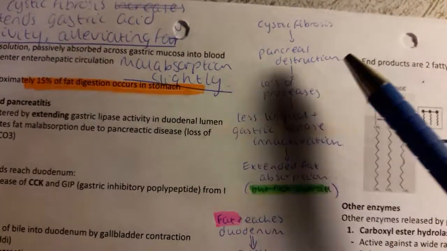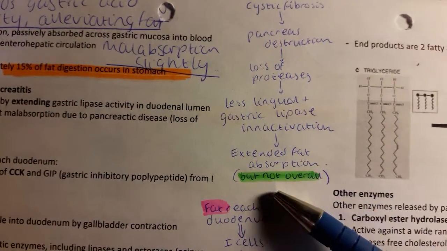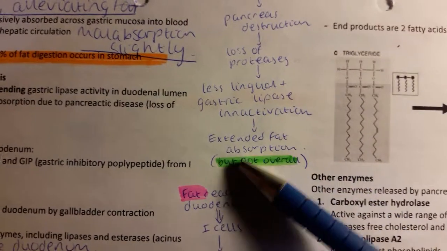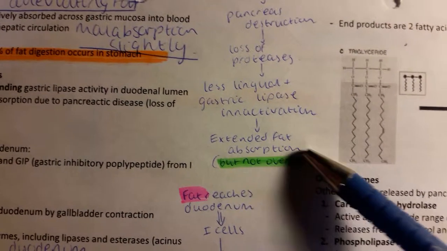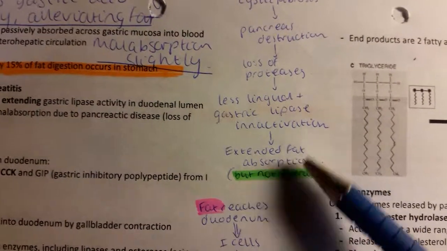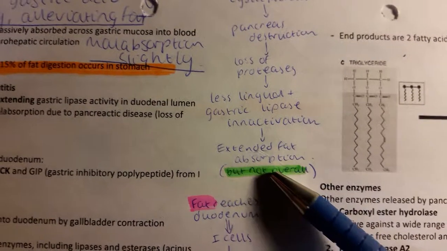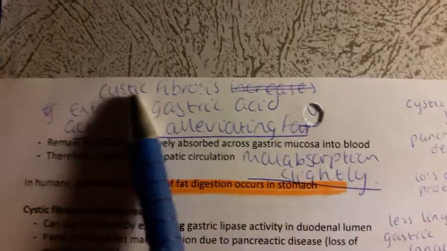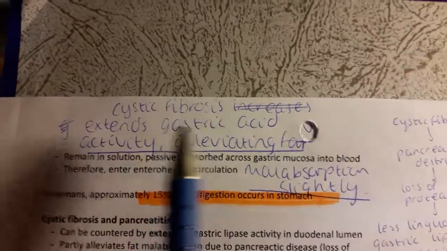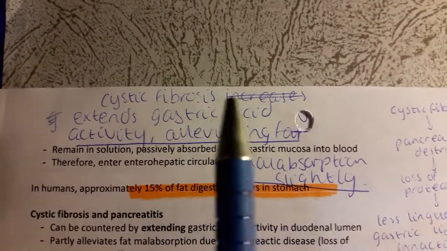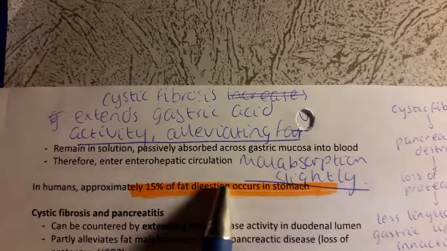Because if you destroy the pancreas, then you're also losing the pancreatic lipases. So overall, you're not going to get an increase in fat absorption, but cystic fibrosis will alleviate this effect slightly. And we can see that here. So cystic fibrosis extends gastric acid activity, alleviating fat malabsorption slightly.